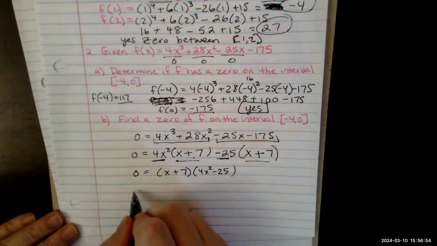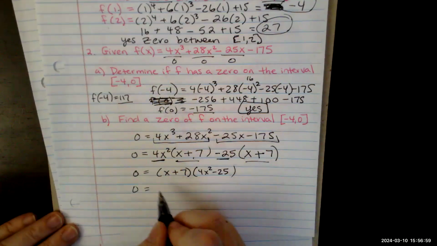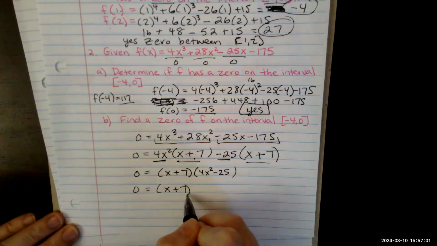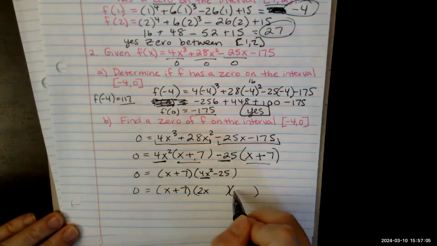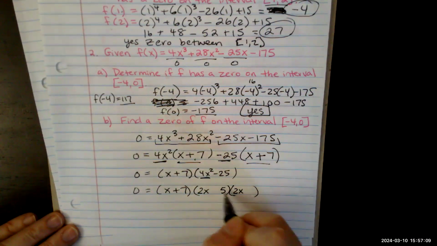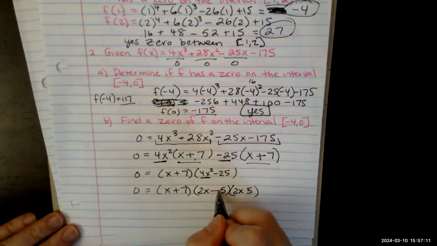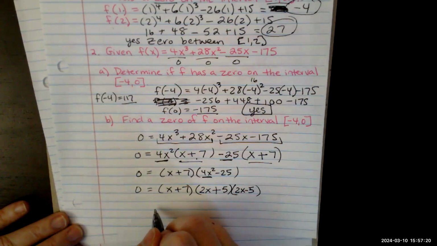But then don't forget, if you have a square minus another square, you can do difference of squares. So what would get me to here? 2x times 2x. What would get me to 25? 5 and 5. You will always have one positive and one negative when you're factoring a difference of squares. So here are my factors. So what are my zeros?